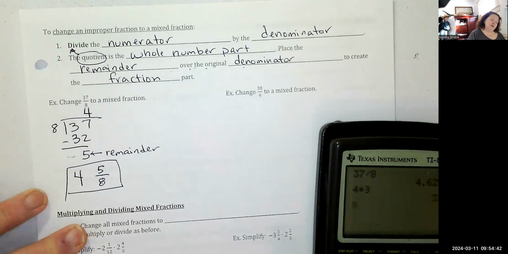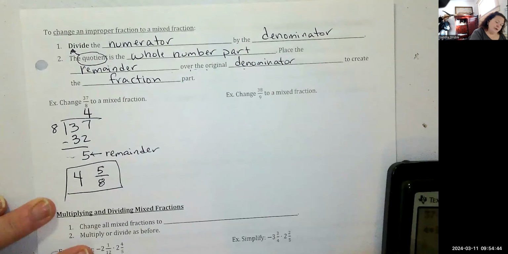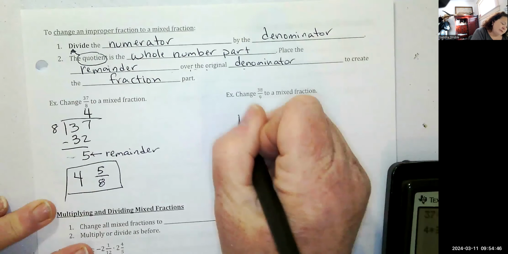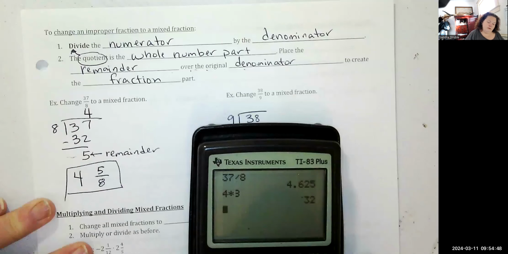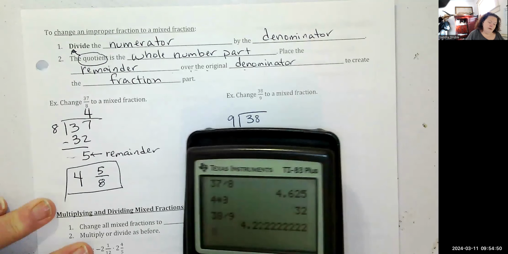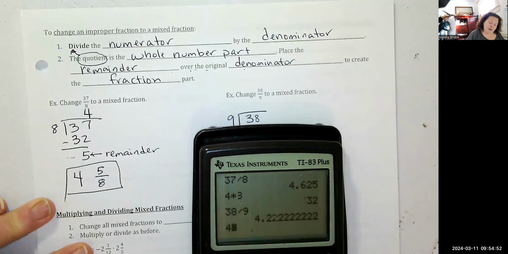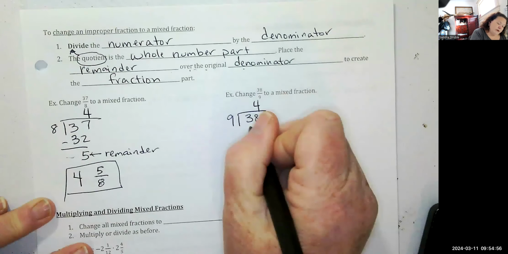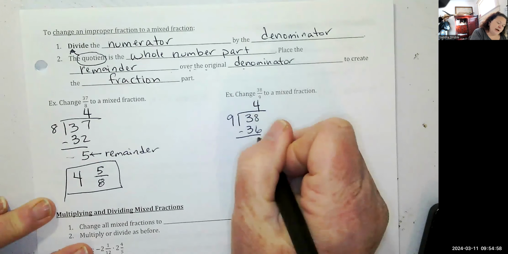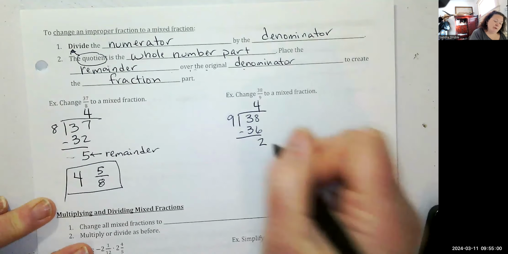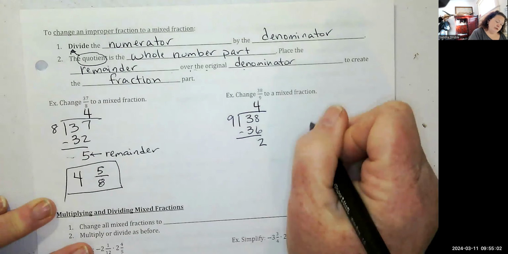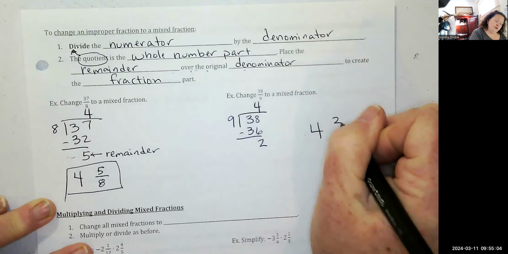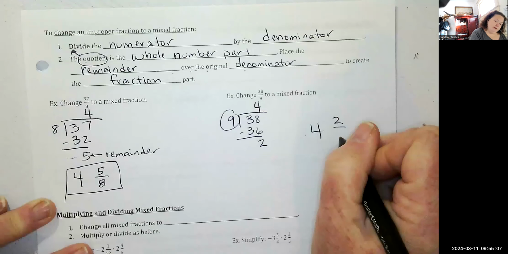Okay, attempt this next one yourself. I'm going to take 38 and divide it by 9. And I got 4. 4 times 9 is 36. Put 36 here. I'm going to subtract it from the 38. I got 2. That's my remainder. So my answer is 4 with 2 divided by the original denominator of 9.